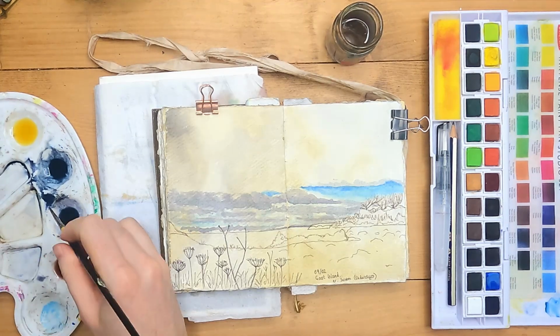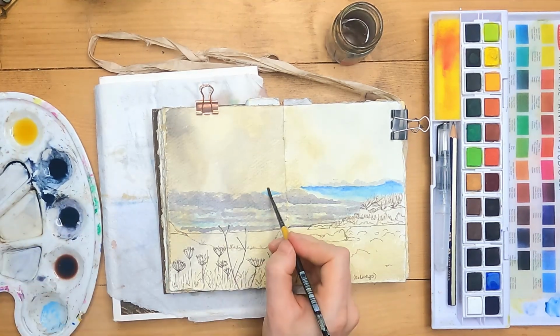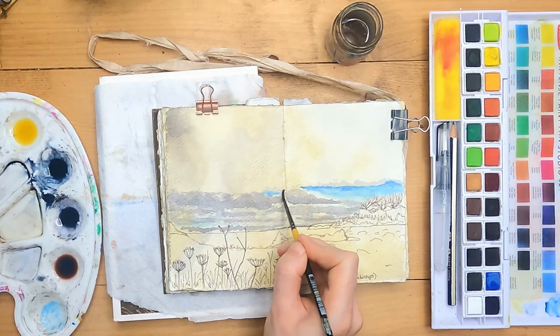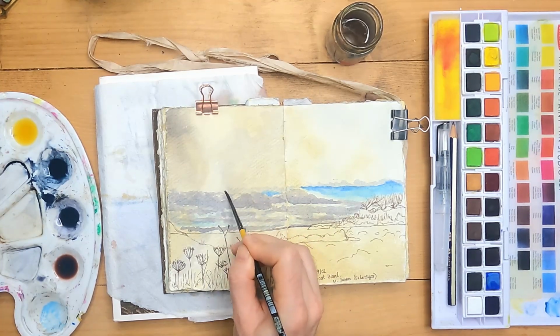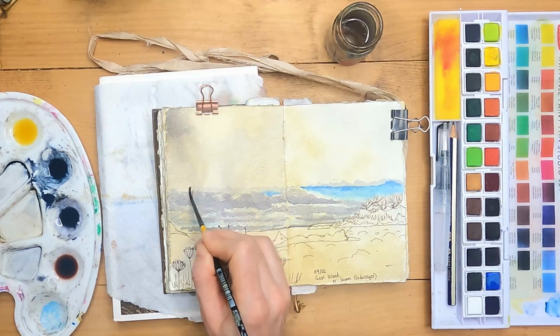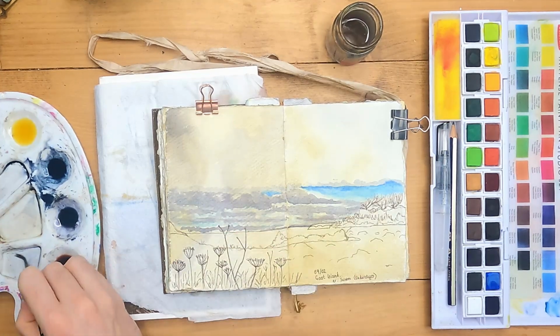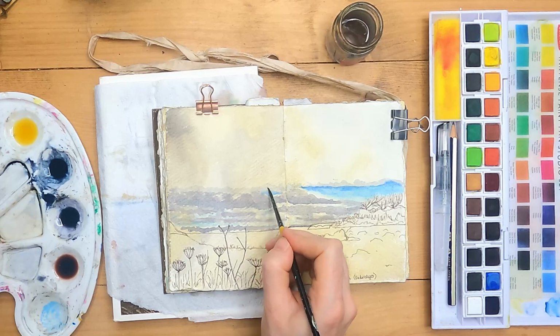Now one thing that I will do, and I quite often do with my landscapes at the end, is go over the areas of highlights of white with my white pen right at the end after everything's dried. That's going to bring out the areas of highlight in this sky.